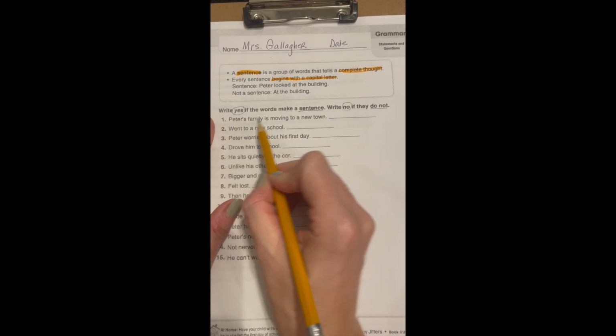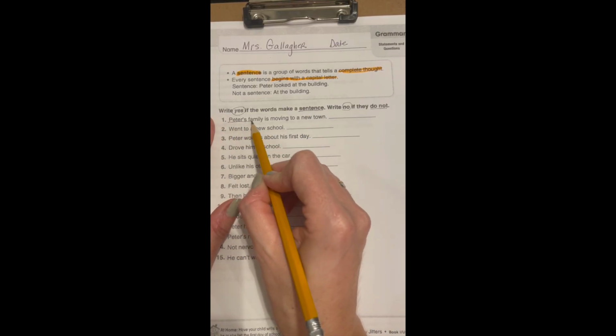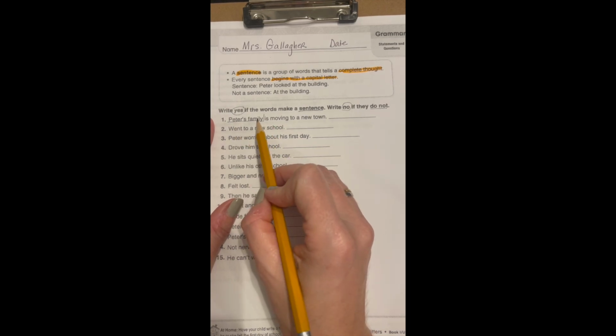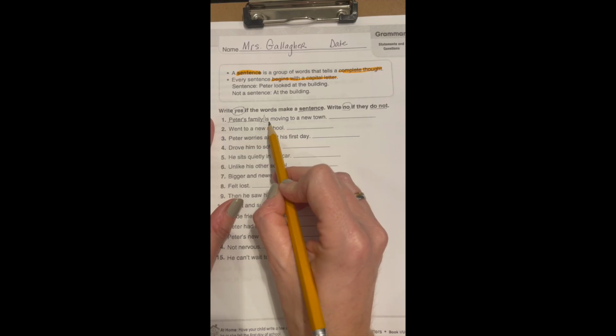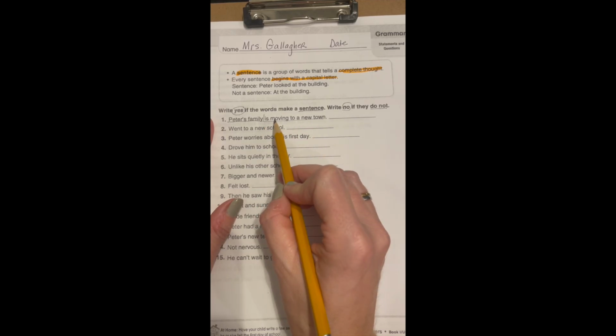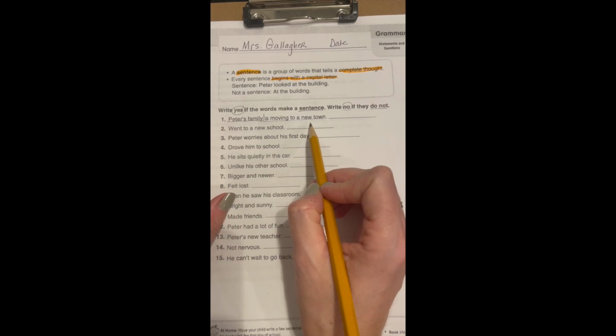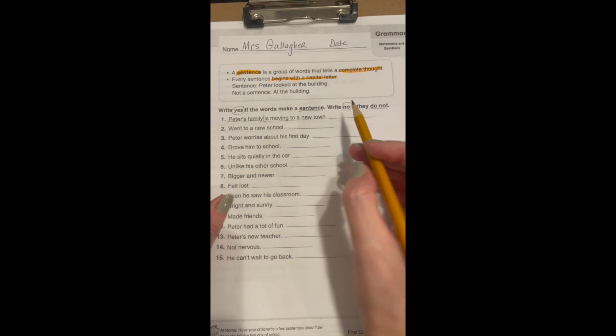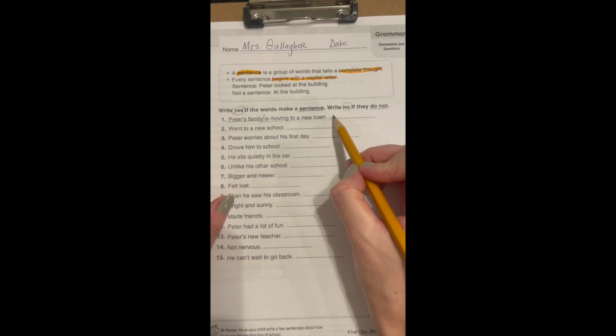So by now, most of you are dividing up sentences in Barton in your intervention. So I know that the who is Peter's family, and the did what includes this, plus there's some extra stuff. But the main part is, do we have a who and a did what? And yes, we do. So is this a complete sentence? Does it make sense? Yes.